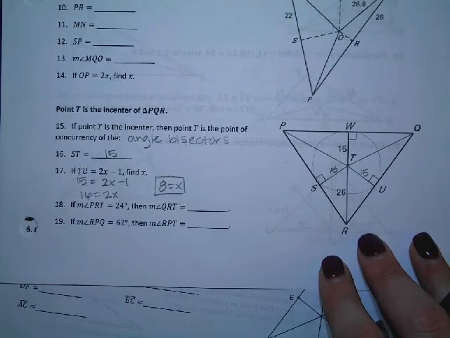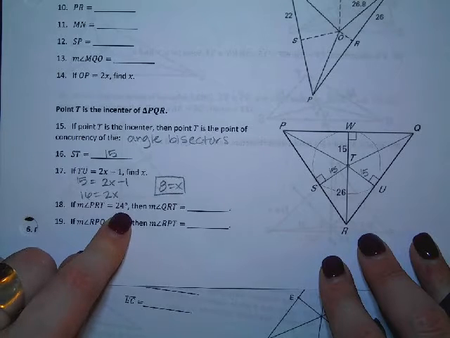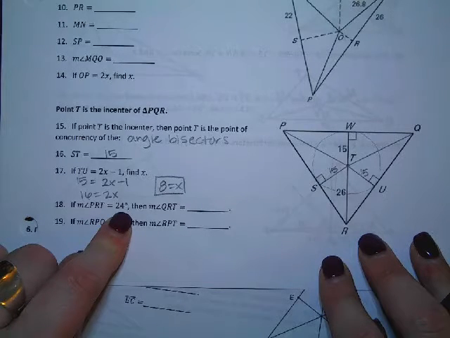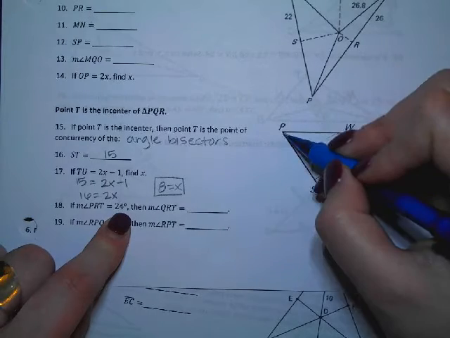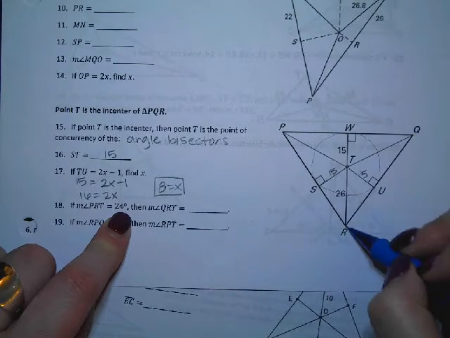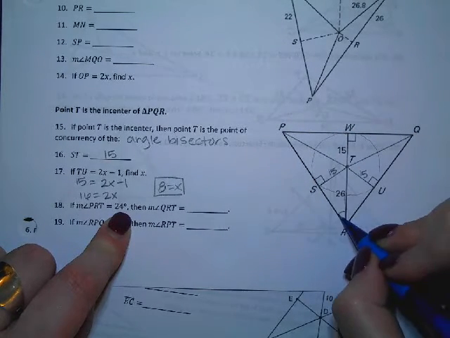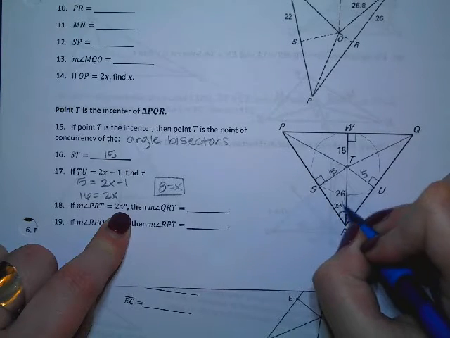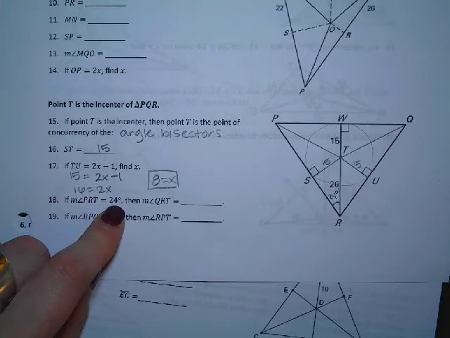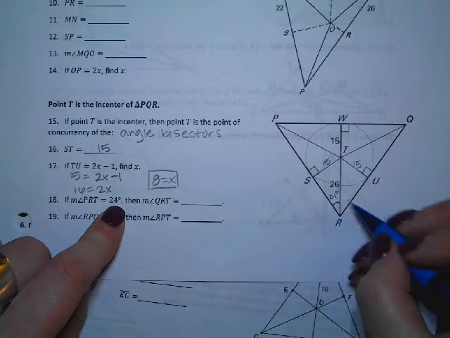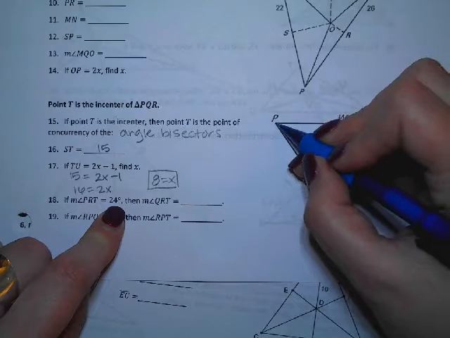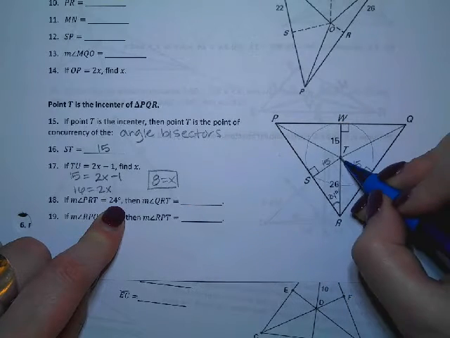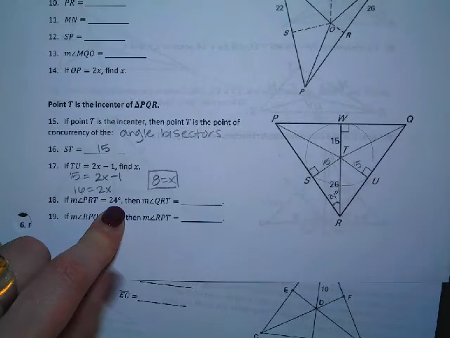Okay. Now they're saying measure of angle PRT. So from P to R to T is this angle right here, and that angle is 24 degrees. I just traced it.